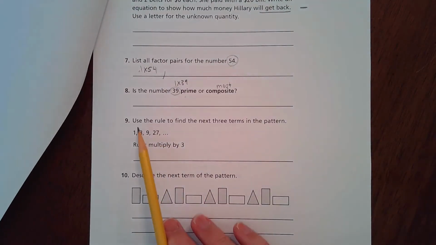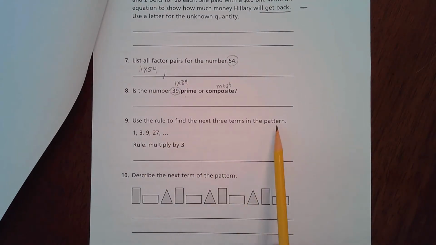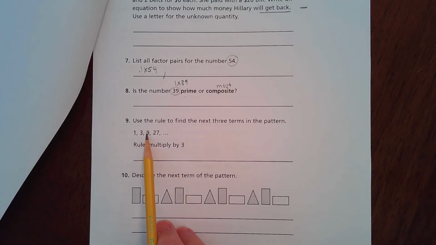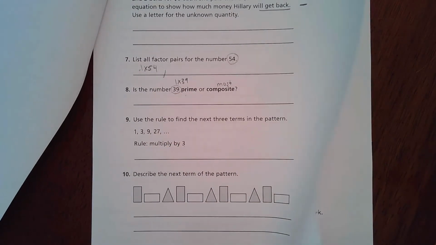Pattern stuff here, use a rule to find the next 3 in the pattern. The rule is multiply by 3. 1 times 3 is 3. 3 times 3 is 9. 9 times 3 is 27. Keep on going. The numbers should get pretty big. And then pattern stuff down below.